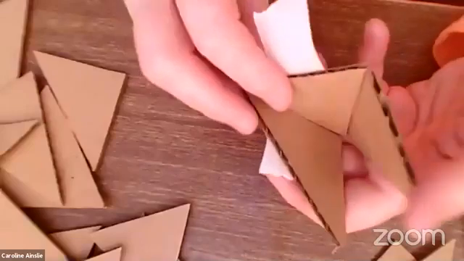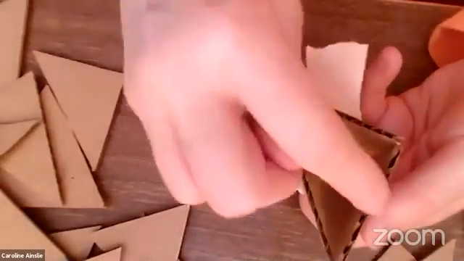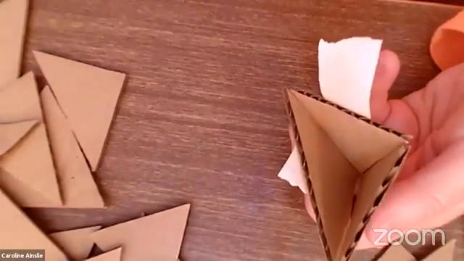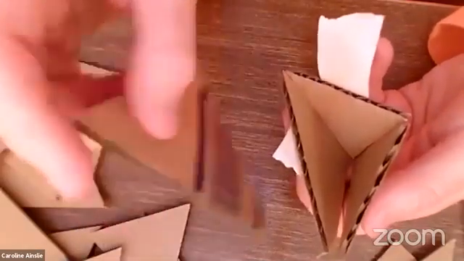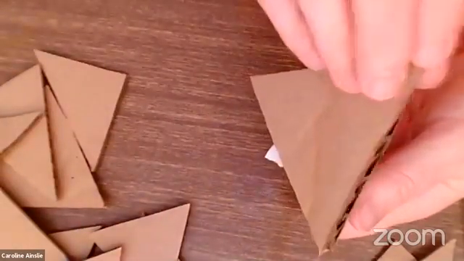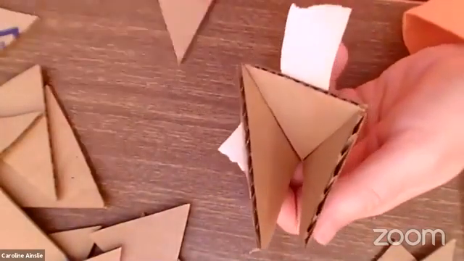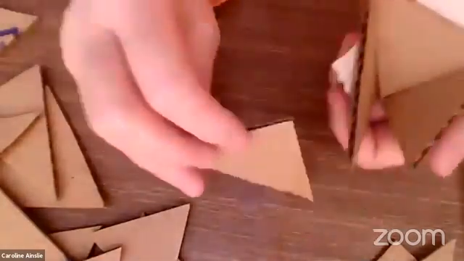Have we got anywhere it's got two short edges and one long one? What about this one? That's got too many long ones. So what about this one? That's got, oh, look at that. That's got two short edges.